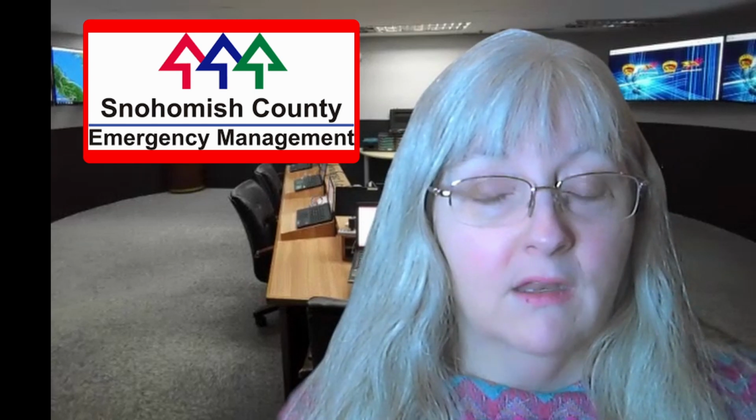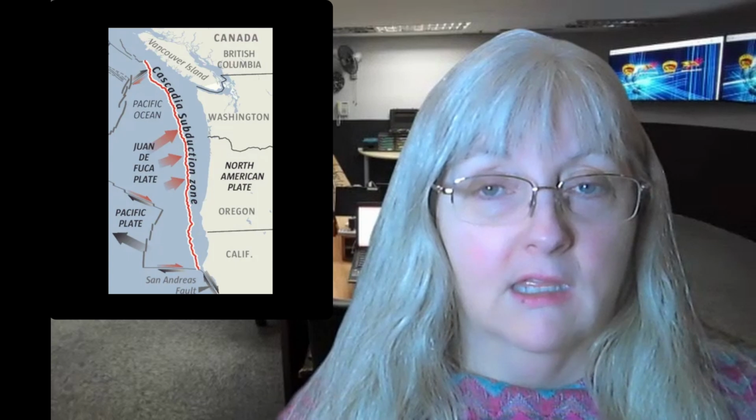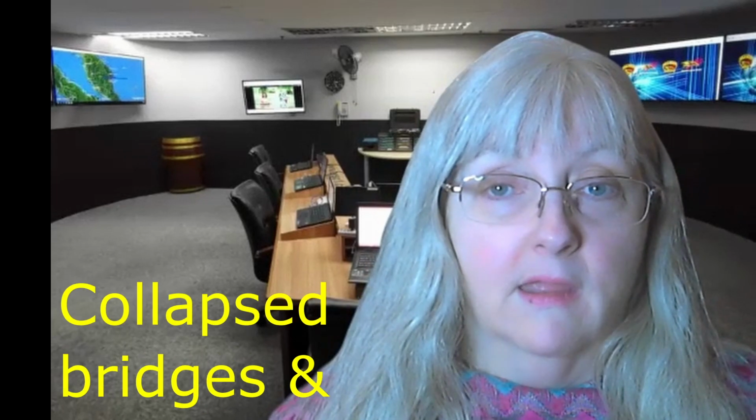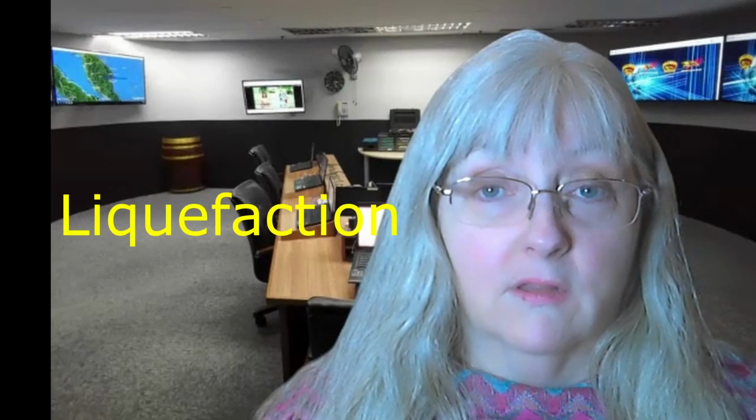The Snohomish County Department of Emergency Management worked with FEMA on a grant to analyze the impact of a Cascadian subduction zone earthquake of 9.0 in magnitude. They predicted the damage to Snohomish County and came up with a term they call population islands. These islands are areas within which you'd be confined, and the boundaries that confine you would be caused by things like collapsed bridges and overpasses or roads that turn like quicksand due to liquefaction.